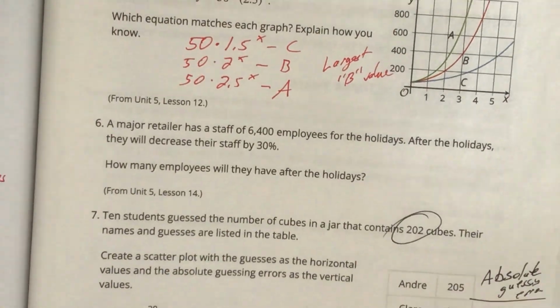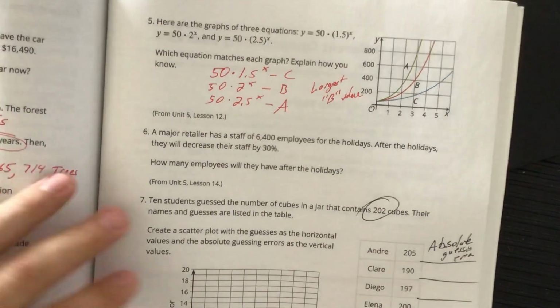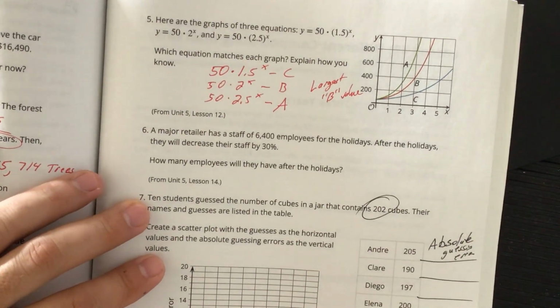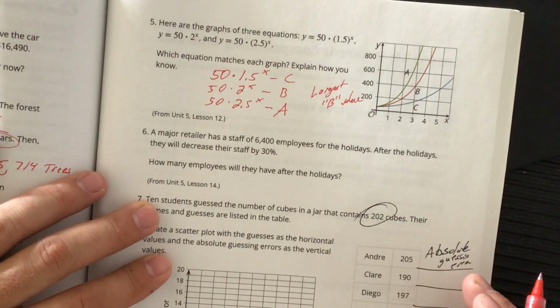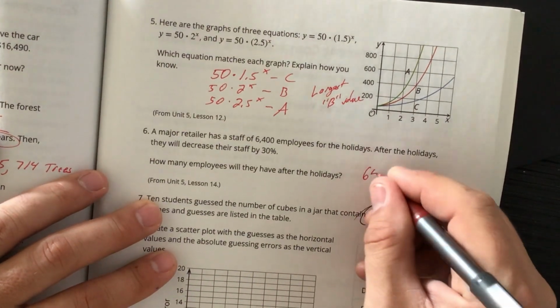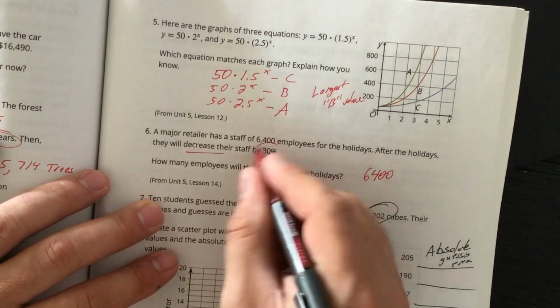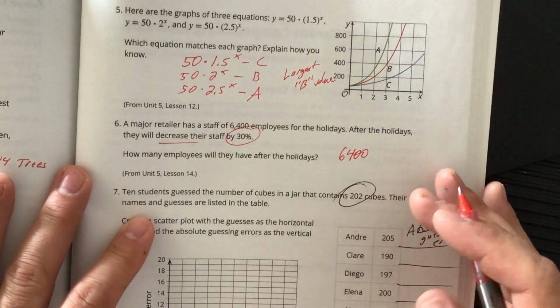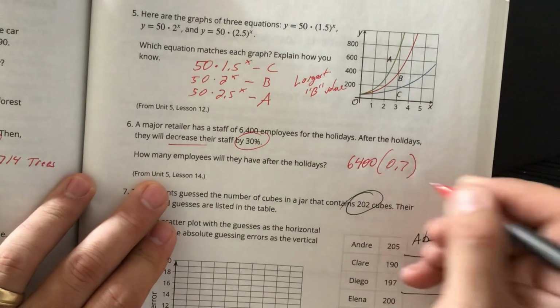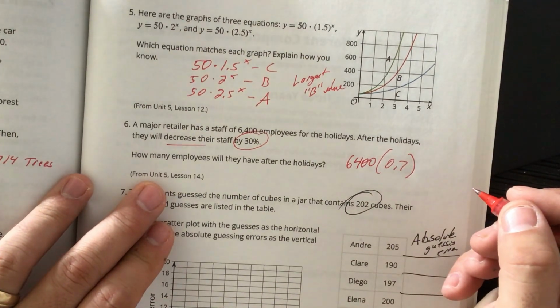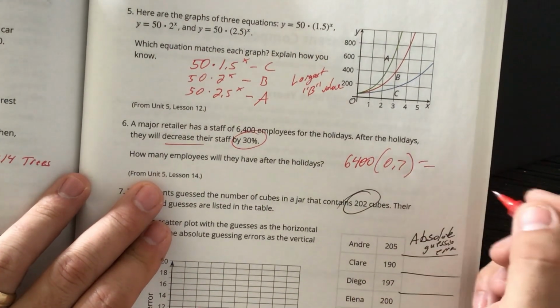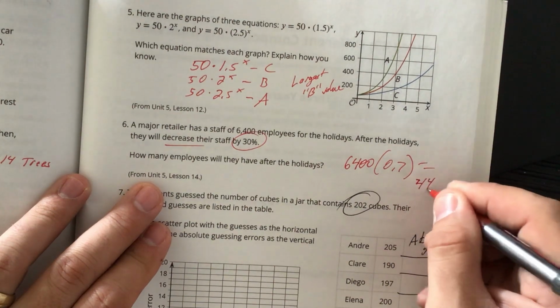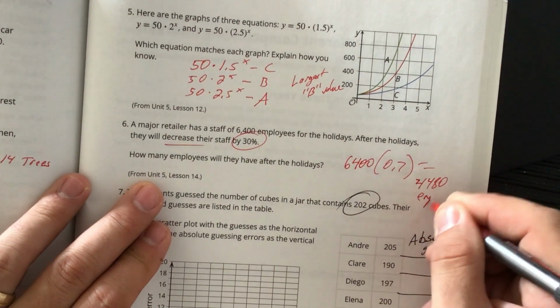Question number 6. How many employees will they have after the holidays? Well, I'm starting with 6,400, decreasing by 30%, so how much are staying? 70%. And you should end up with 4,480 employees.